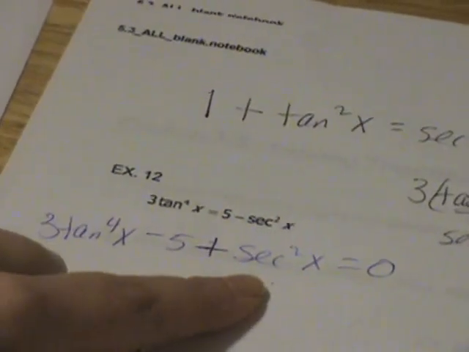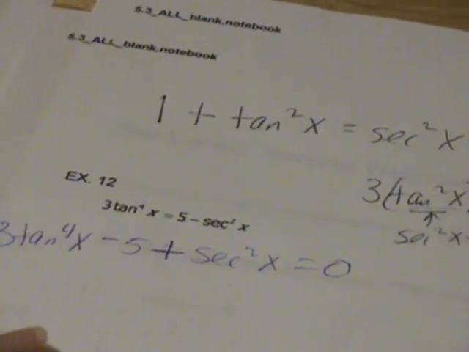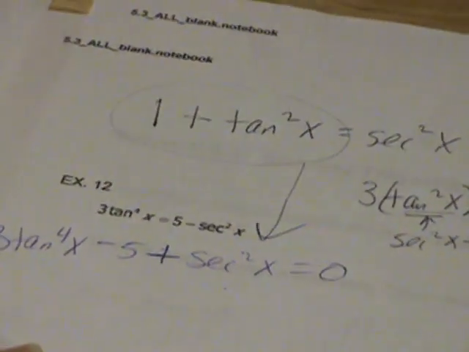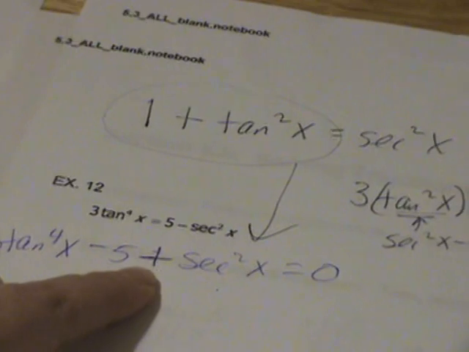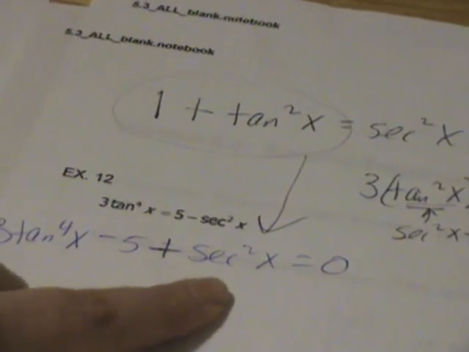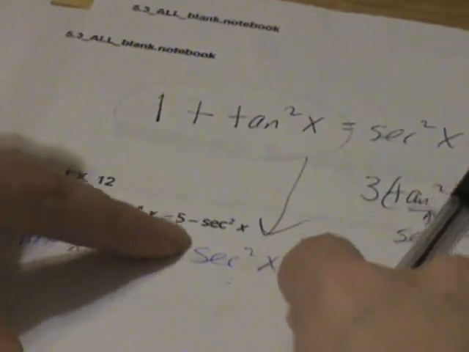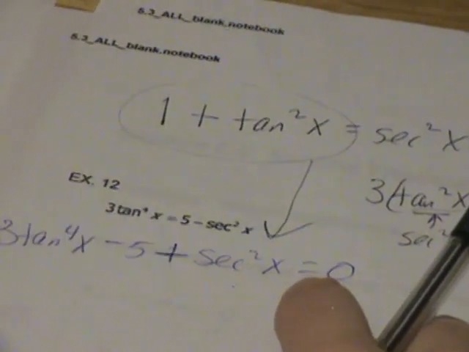Taking this secant squared and plugging in 1 plus tangent squared sounds like a really good deal, especially since there's just a plus in front of it. I don't even have to distribute anything. If this was a minus, I would have to have it in parentheses. I would have to distribute a negative. Okay? So this looks like my best option.